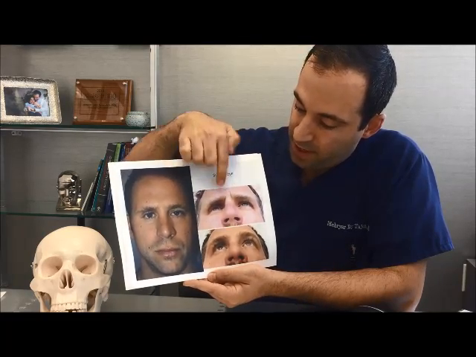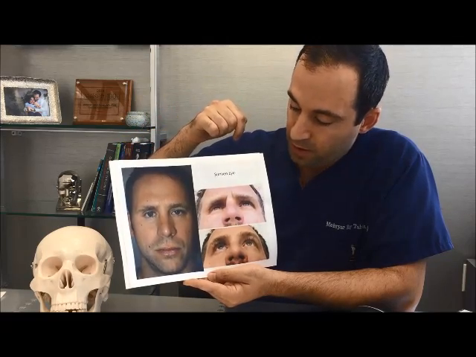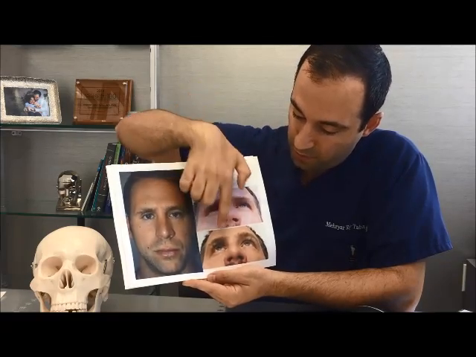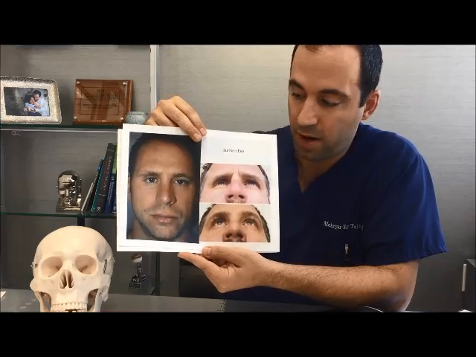So you can see from this angle, the right eyeball sits back more than the left side. So what I was able to do for him was put an implant in the right orbit, in the right eye socket, to push the right eyeball forward, and this is him after surgery, so the eyes are more even, in more proper position.